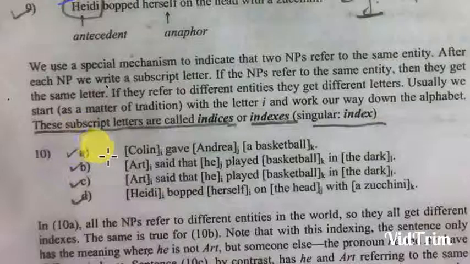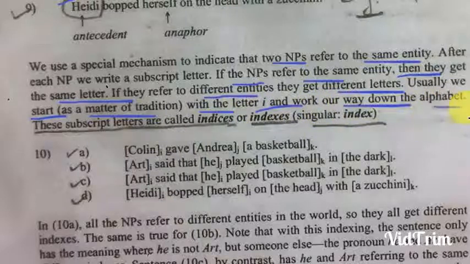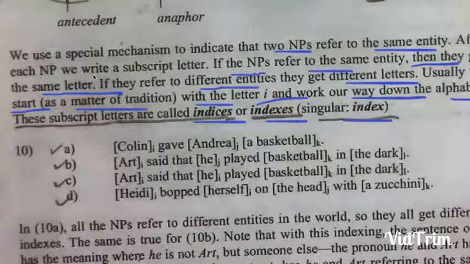We use a special mechanism to indicate that two noun phrases refer to the same entity. If the noun phrases refer to the same entity, then they get the same letter. If they refer to different entities, they get different letters. Usually, we start with the letter i as a matter of tradition and work our way down the alphabet. These subscript letters are called indices, or indexes, singular index. Remember, if the noun phrases refer to the same entity, then they get the same letter. If they refer to different entities, they get different letters.